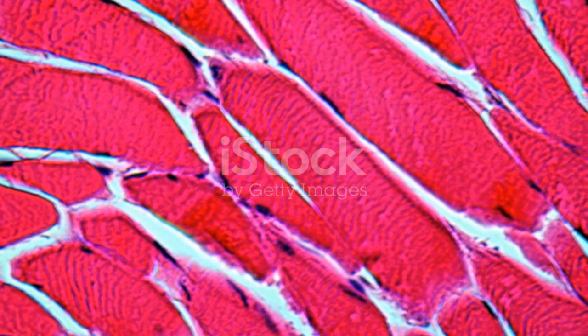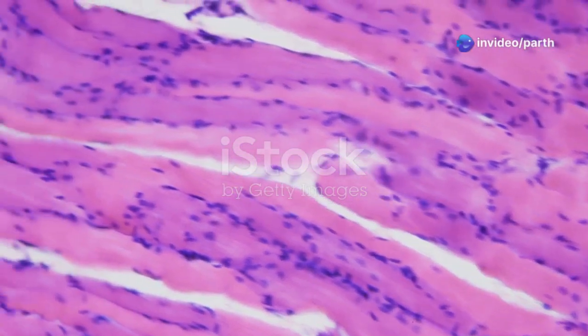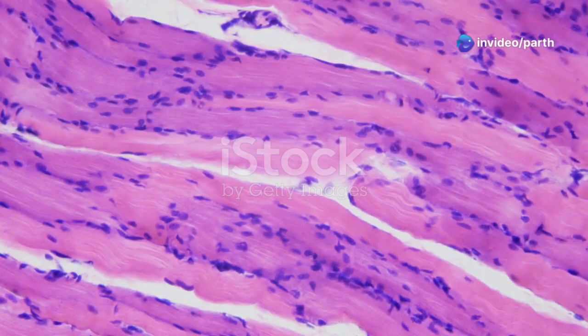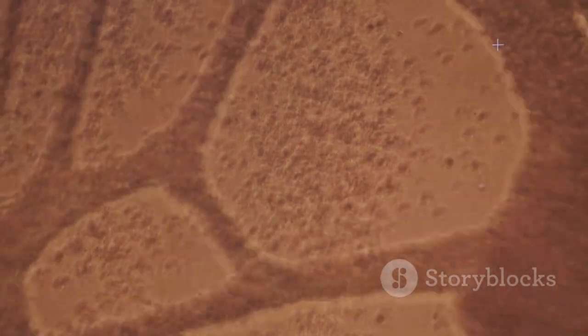To understand muscle contraction, we need to zoom in on the structure of a muscle. Muscles are made up of bundles of fibers, like strands in a rope. Each muscle fiber contains smaller units called myofibrils. Myofibrils are the real workers behind muscle contraction.